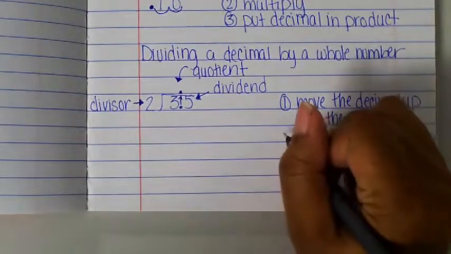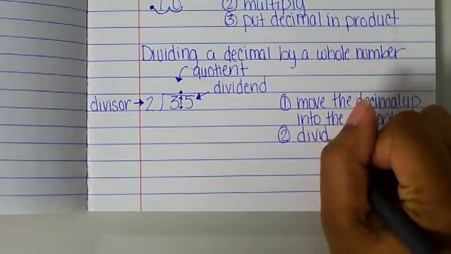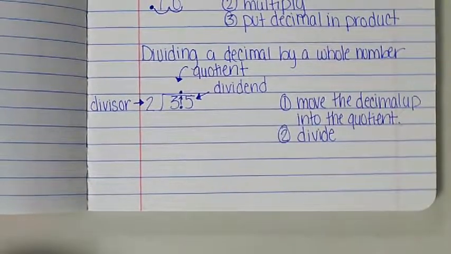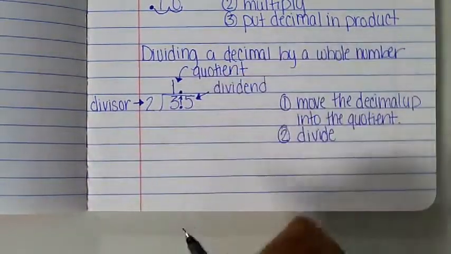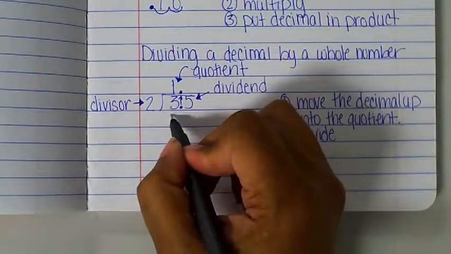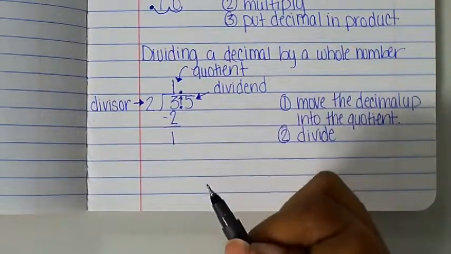So step 2, divide. 2 goes into 3 once. 1 times 2 is 2. Subtract, you get 1. What do I do now?